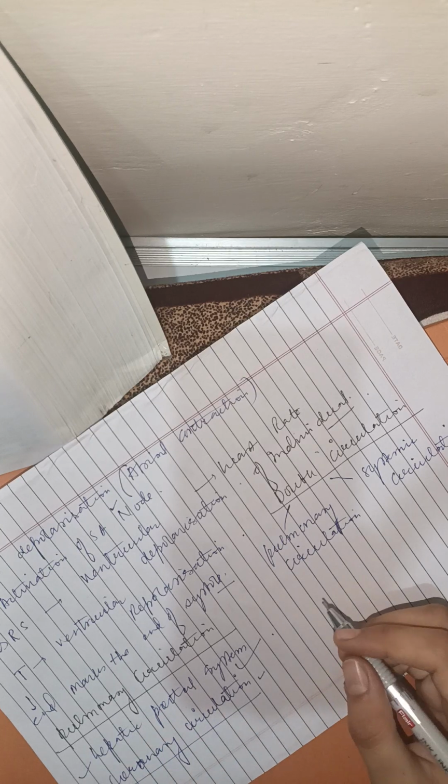A special coronary system of blood vessels is present in our body for the circulation of blood to and from the cardiac musculature, called the coronary circulation. Coronary circulation is blood circulation to and from the cardiac musculature.